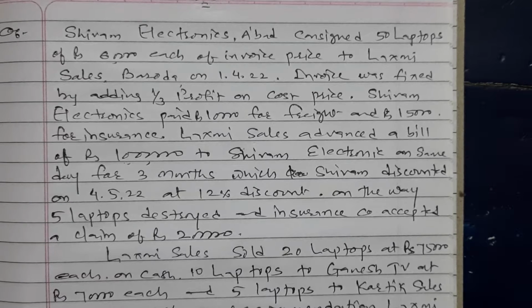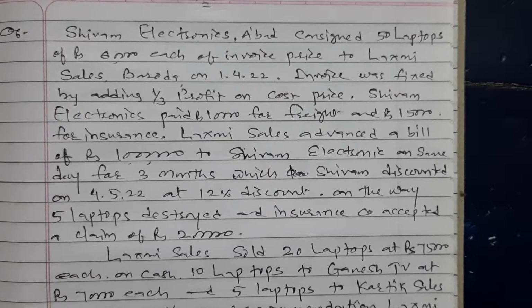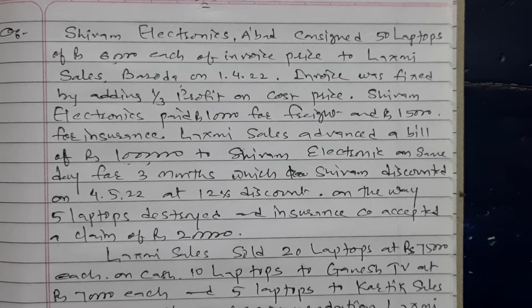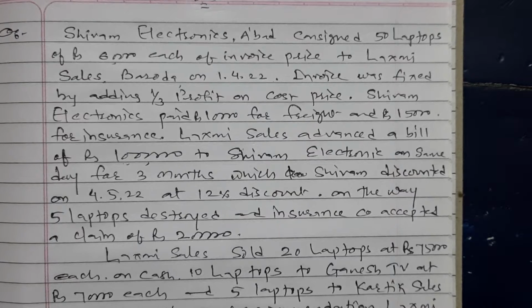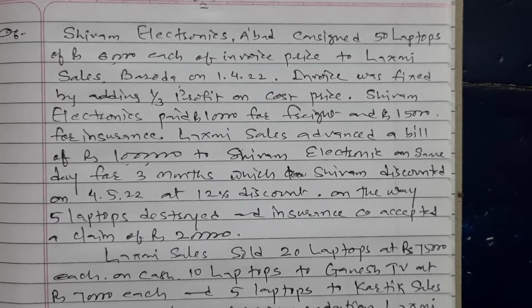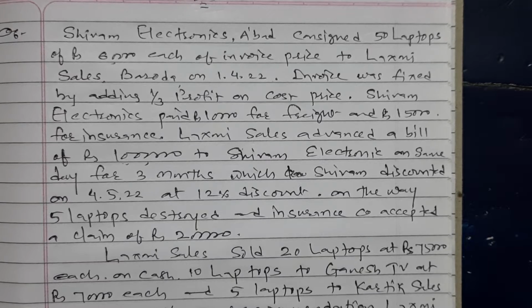Today in this lecture we are going to solve another example of consignment accounts in journal accounts. Here the given example is that Shivam Electronics Ahmedabad consigned 50 laptops of rupees 60,000 each of invoice price to Lakshmi Sales Baroda on 1/4/22. Invoice was fixed by adding 1/3 profit on cost price.